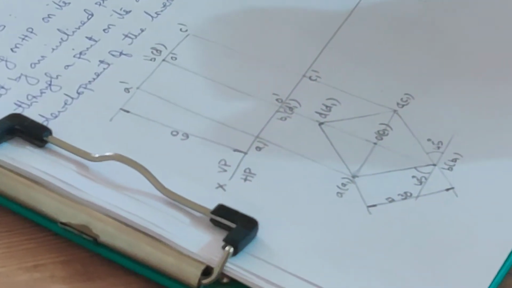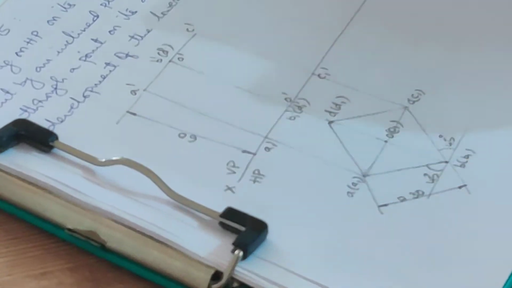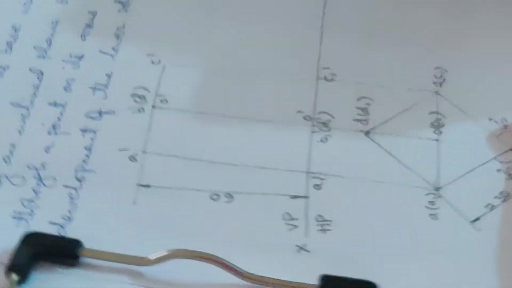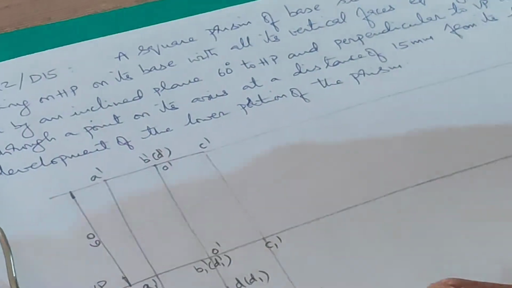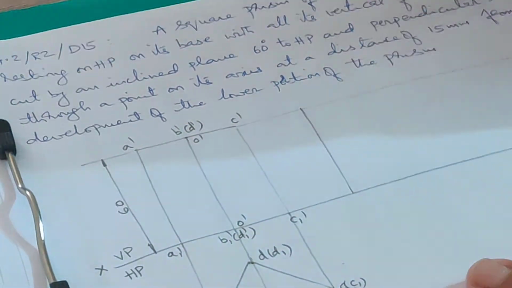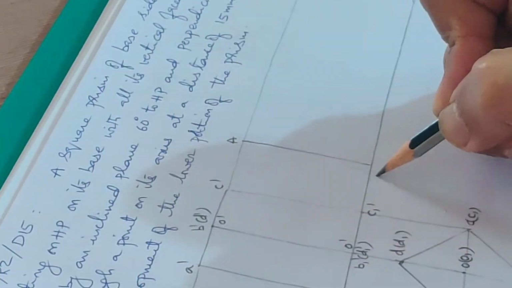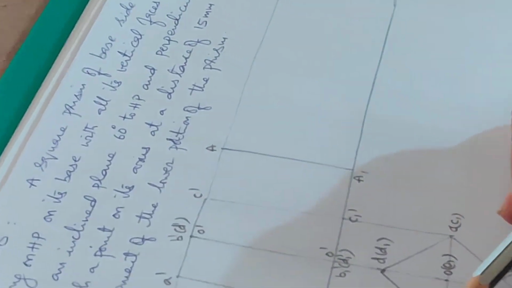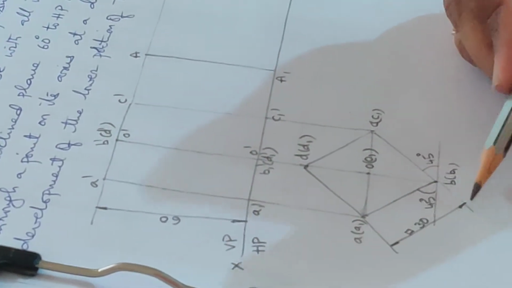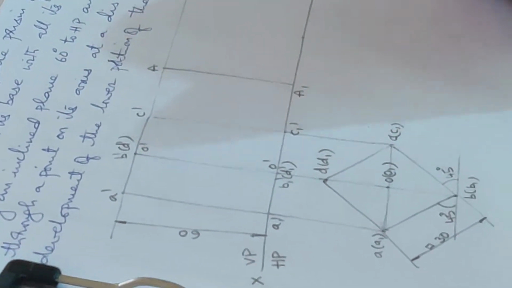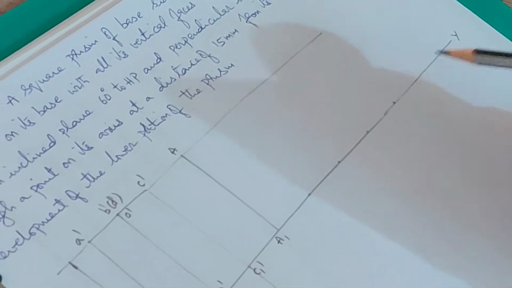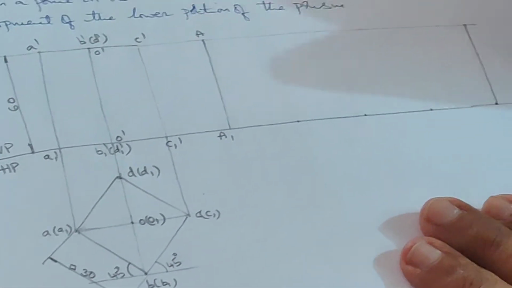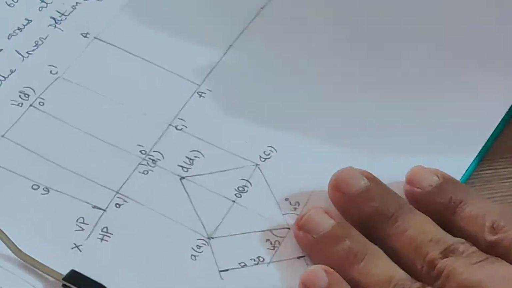Before we draw the section plane or cutting plane, let us draw the development for the entire square prism. Just extend this line. Start with the longer edge AA1. Now from AA1 to BB1, the distance is 30. So mark 30, then 60, 90, 120. There are four edges, so this length from here to here is 120.